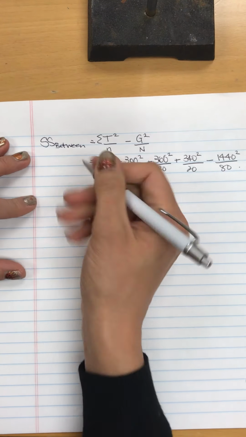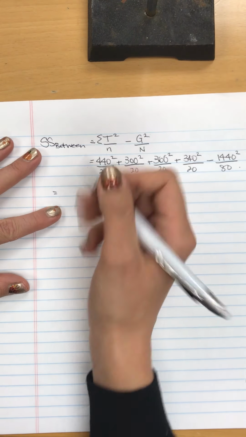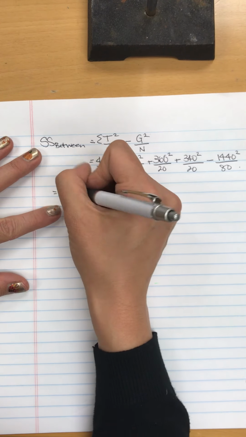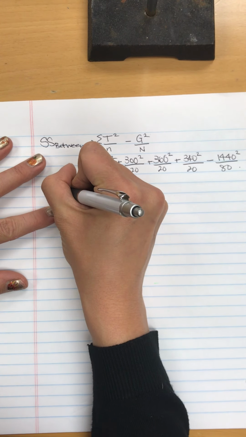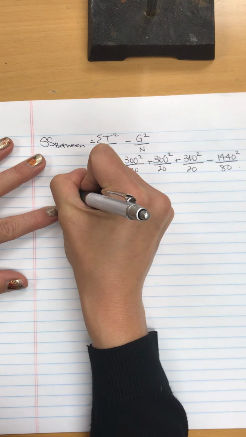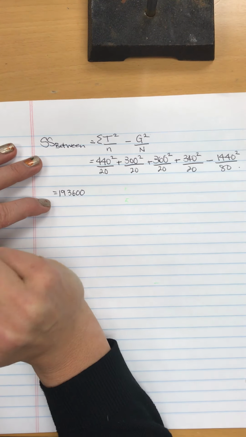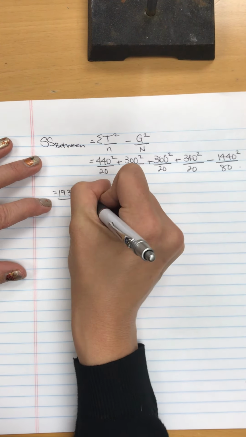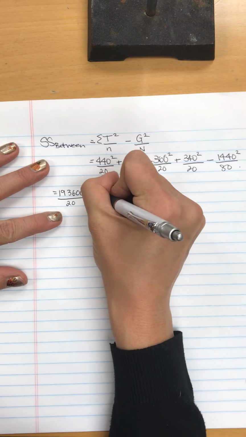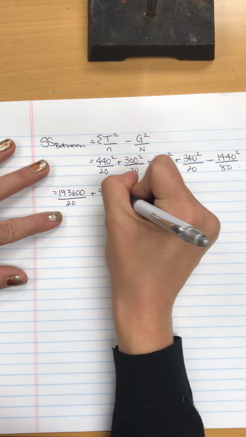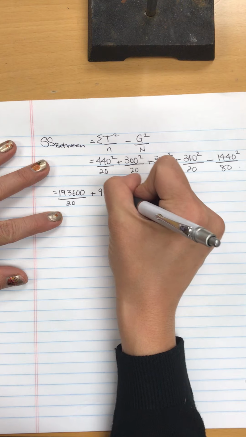So I'm going to shift over here just to give myself some more writing room. 440 squared is 193,600, so 193,600 divided by 20 plus, and I'll just fill in the remainder.